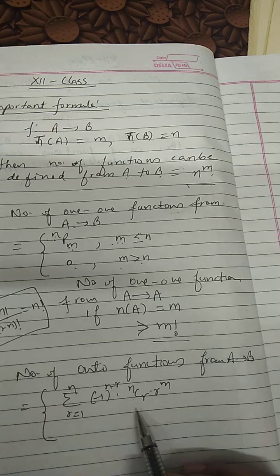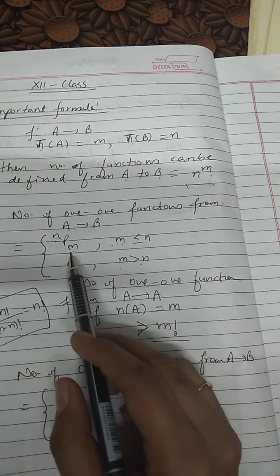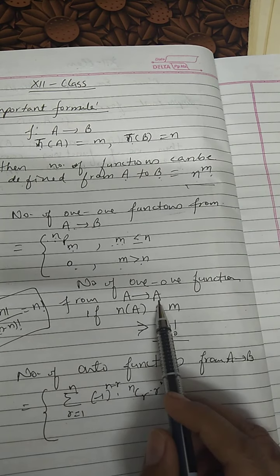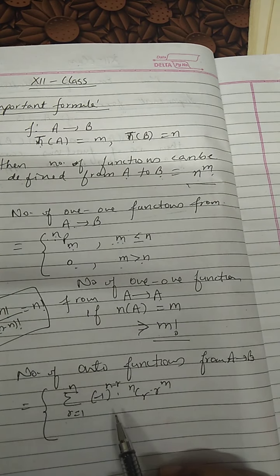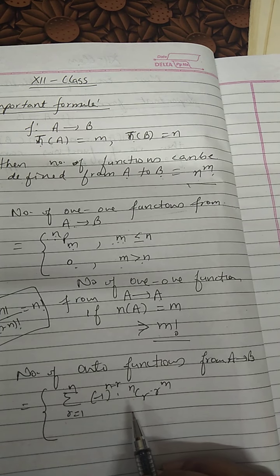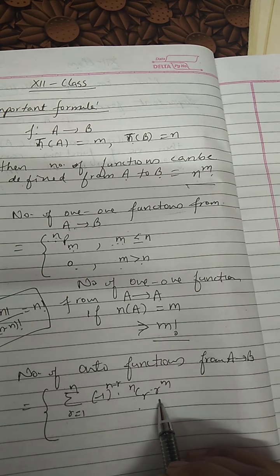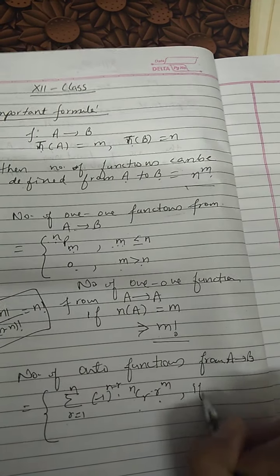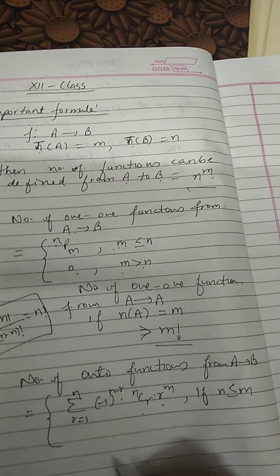nCr means the combination formula. So remember, for one-one functions we have the permutation formula, but for the number of one-one functions from set A to itself, it will be m factorial. Similarly, the number of onto functions will be given by the summation of minus 1 raised to power n minus r, nCr, that is the combination formula, r raised to power m. This we have to mention for when n is less than or equal to m.